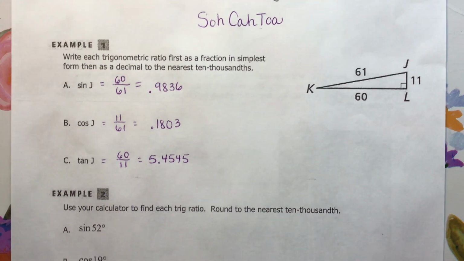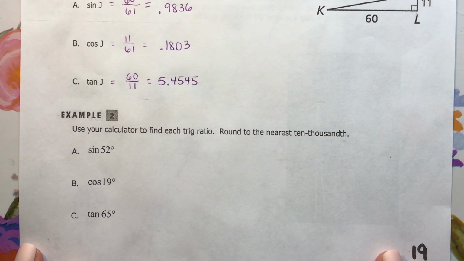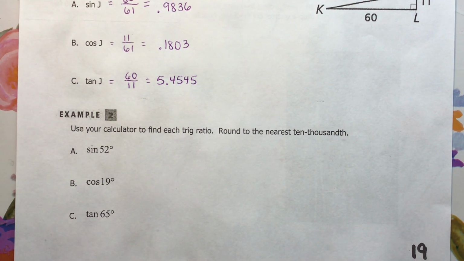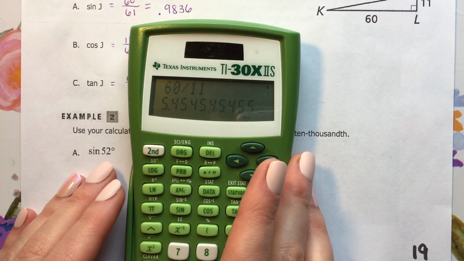Alrighty. Let's move on to the next one. It says use your calculator to find each trig ratio, round to the nearest 10,000th. So the way you're going to do that, I'm going to see if I can get this in here. Here we go.